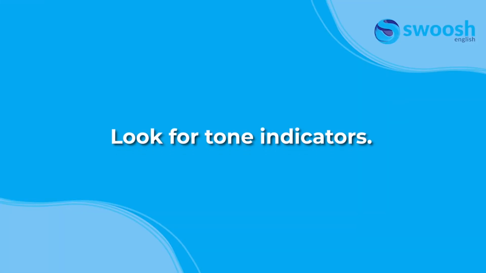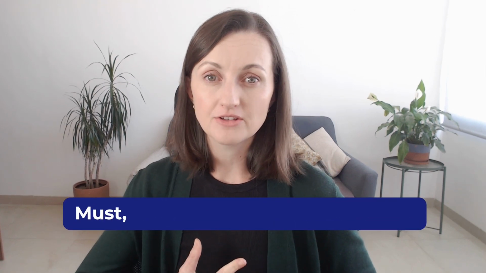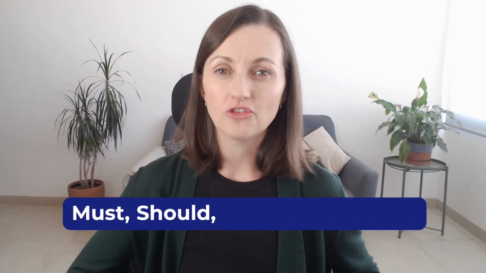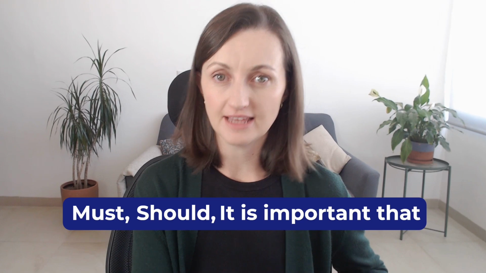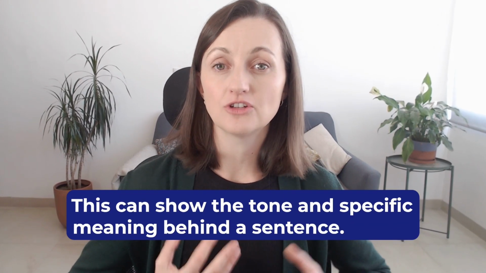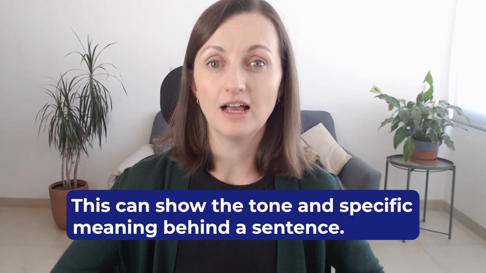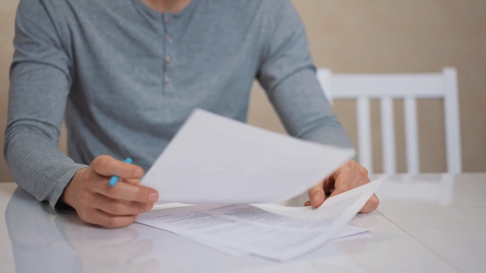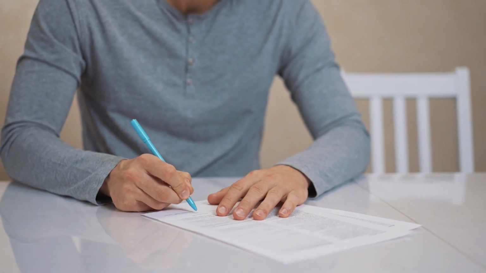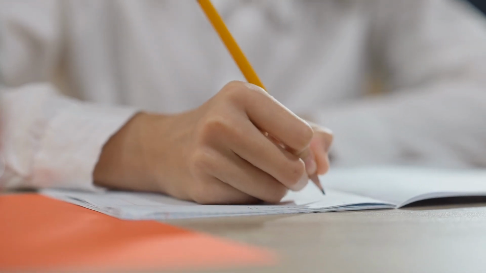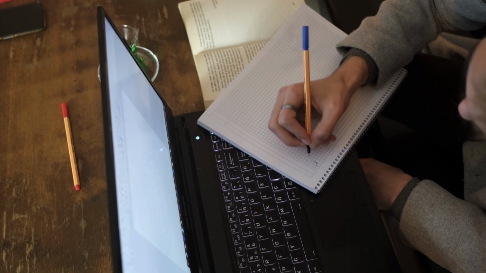Another tip for Part B is to look for tone indicators. These could be words like must or should, or things like it is important that. This can indicate the tone and the specific meaning behind a sentence. Pay attention to these somewhat subtle differences in wording, as this can really make all the difference to the answer that you choose. Now let's take a look at an example Part B question and go through the strategy.